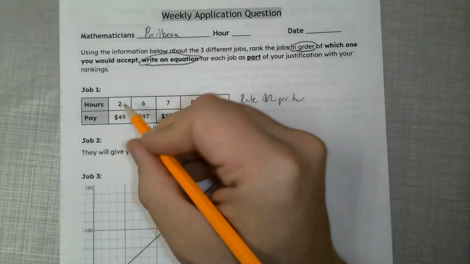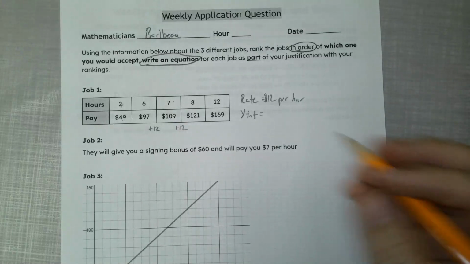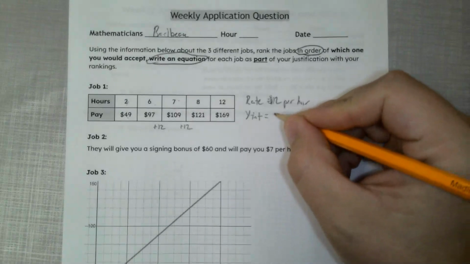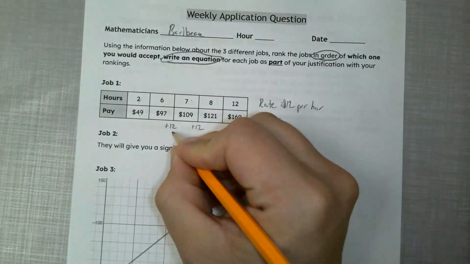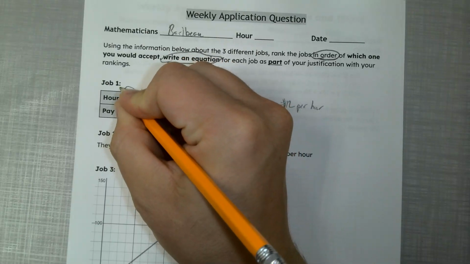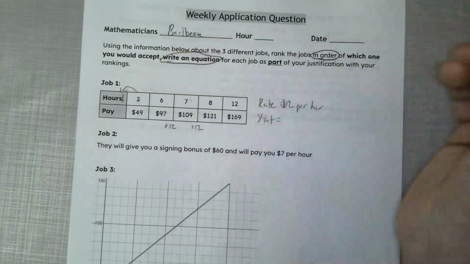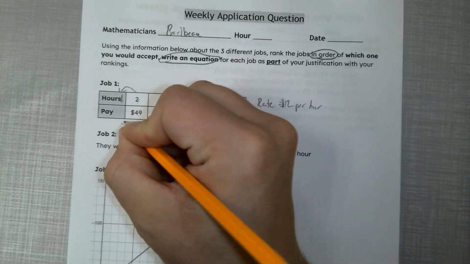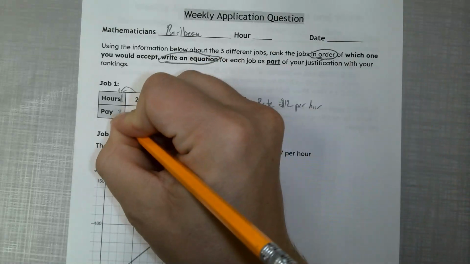All right, so if this is hour 2, I want to go back to hour 0 to find our y-intercept, because remember, that's our 0th term. So if our rate is 12, and I go back to hour 1, that's going to subtract off 12, which would be $37.